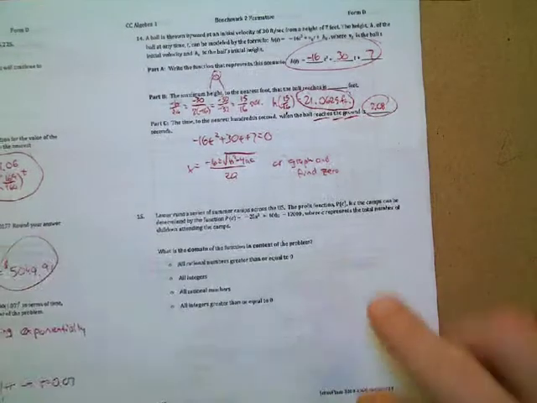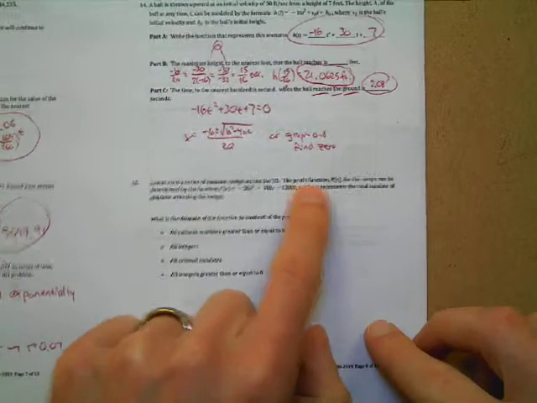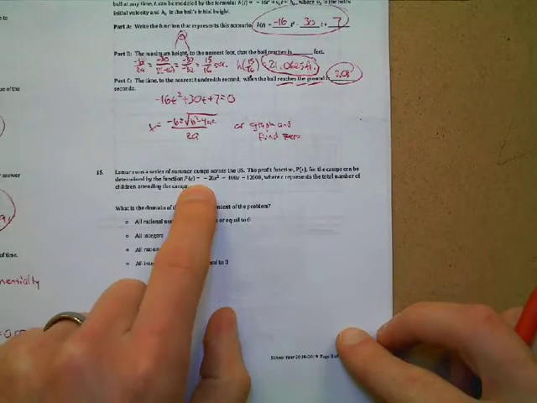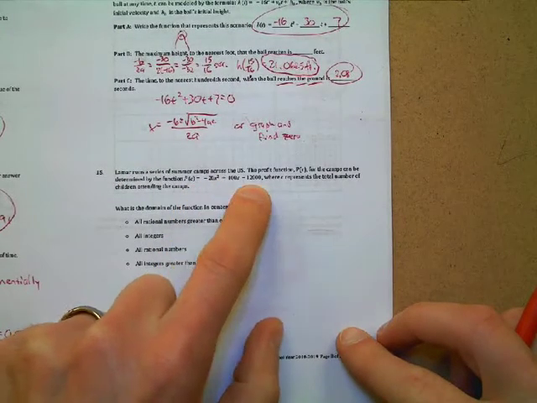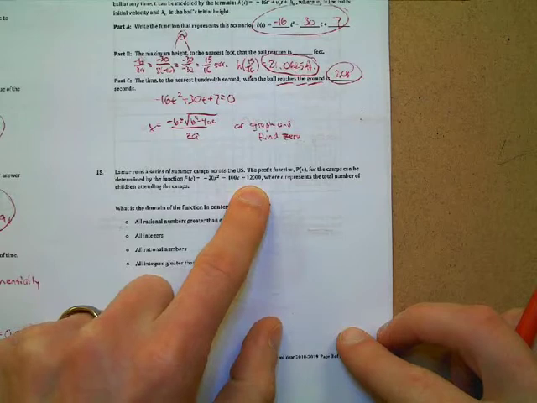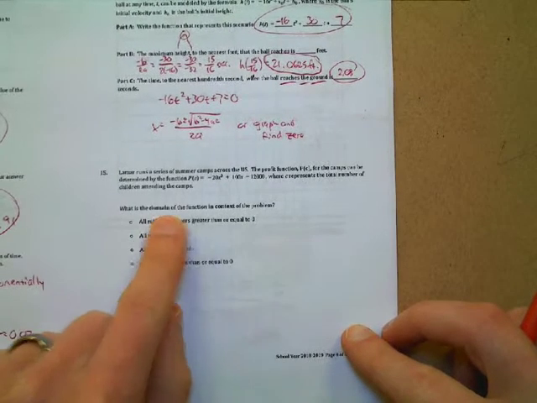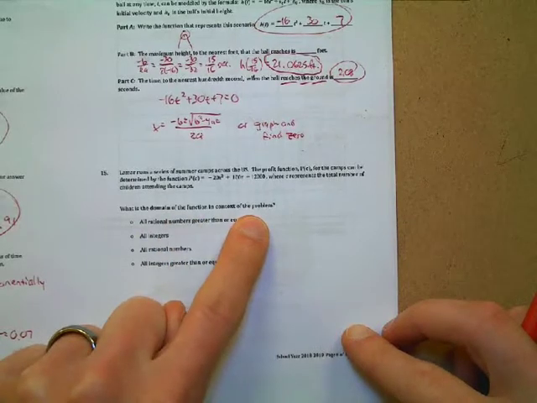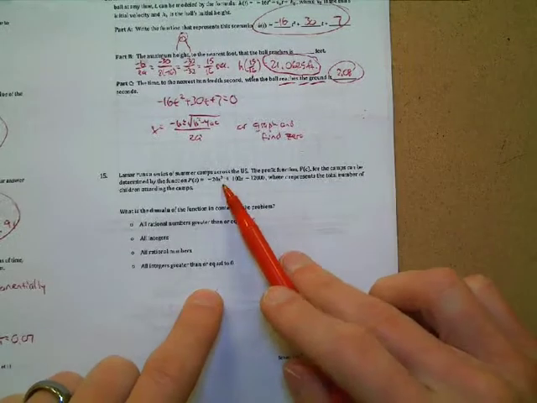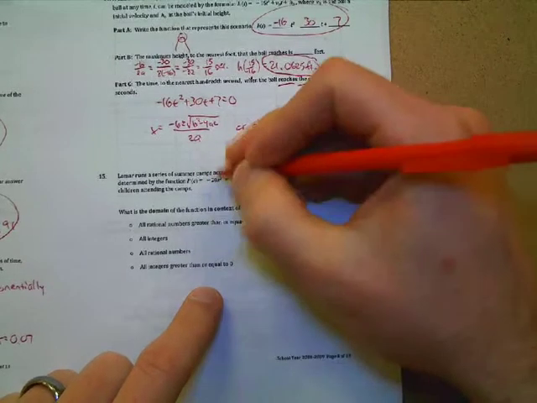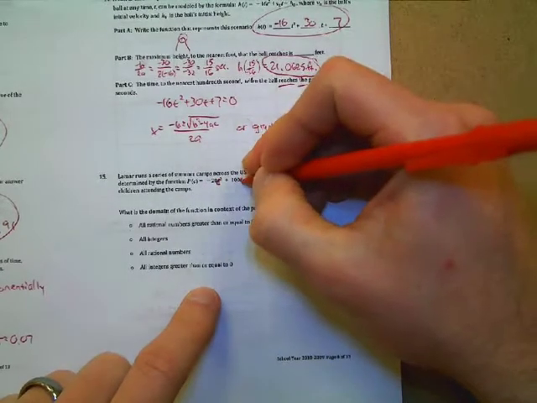Question 15. Lamar runs a series of summer camps across the United States. The profit function P of C for the camps can be determined by the function P of C equals negative 20x squared plus 100x minus 12,000, where C represents the total number of children attending the camps. What is the domain of the function in context of the problem? Okay, so remember, x is here. Oops, these are supposed to be C's. It's P of C, so this should be a C here. This should be a C here.